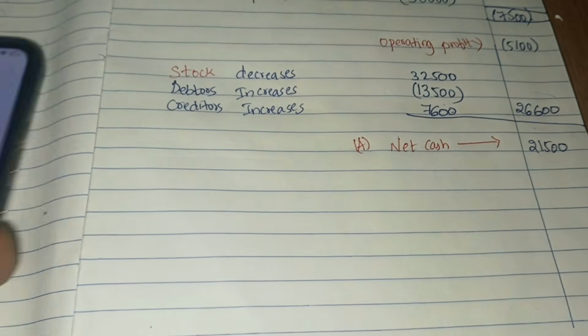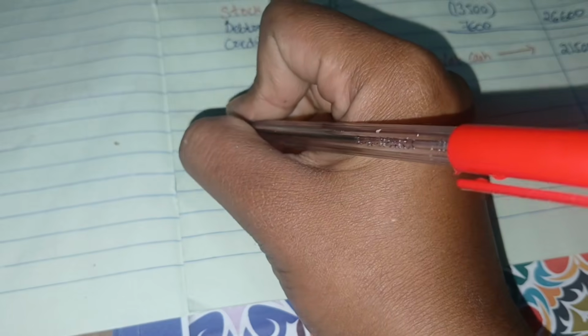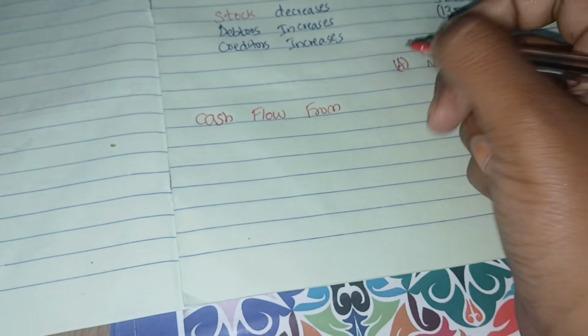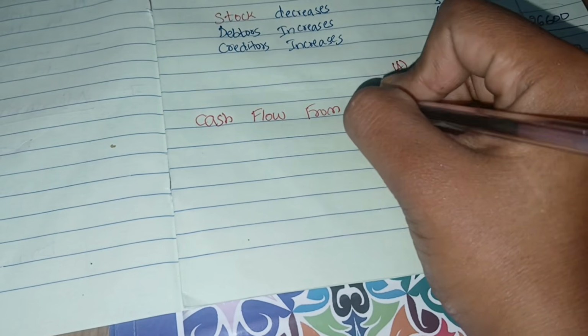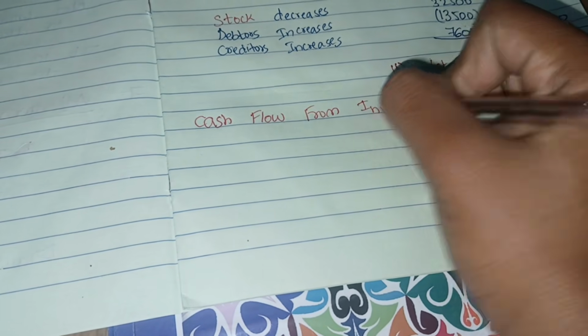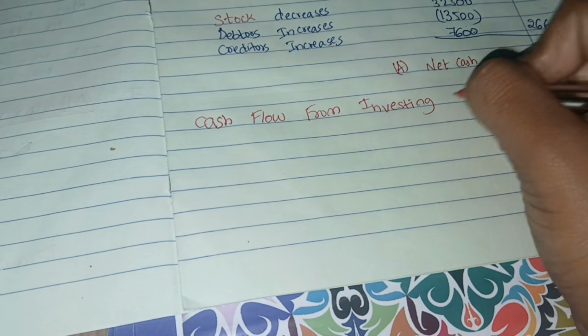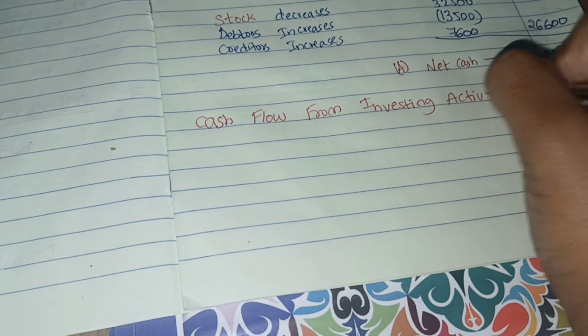Okay, so next what are you having? Cash flow from investing activities.